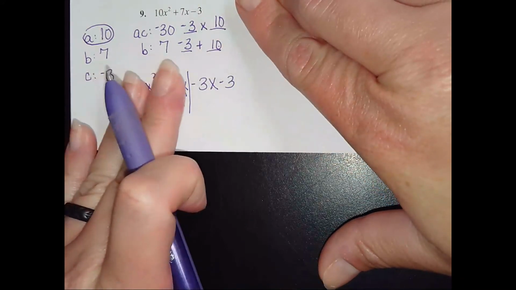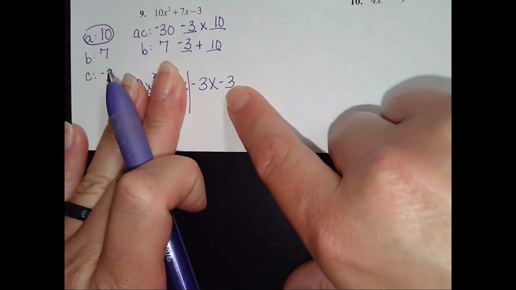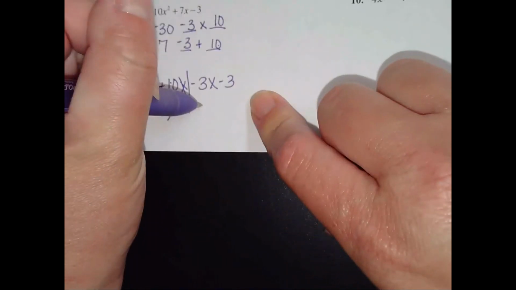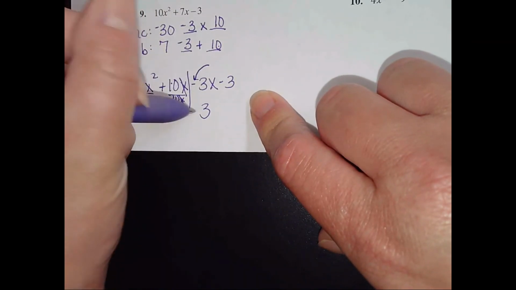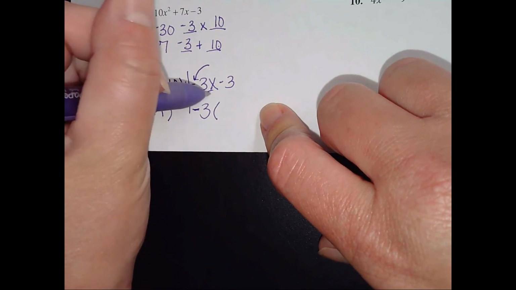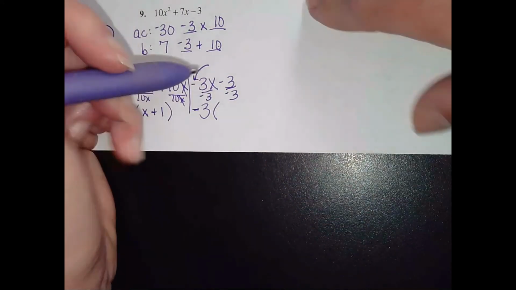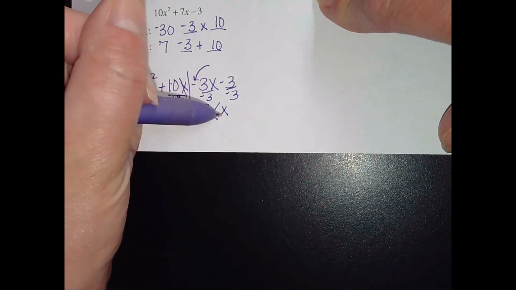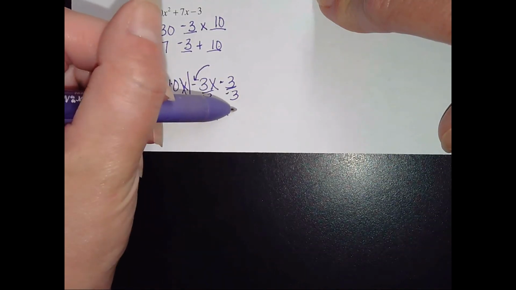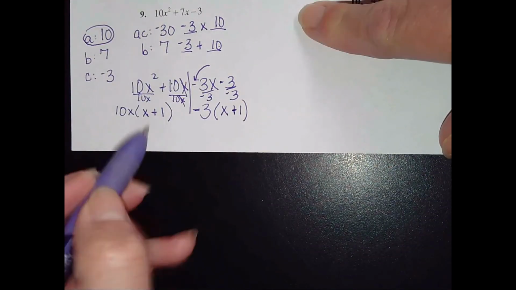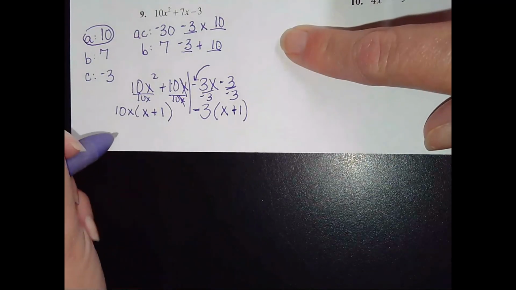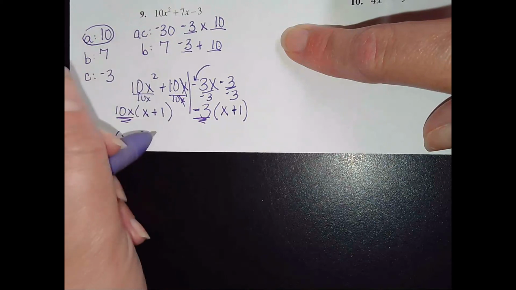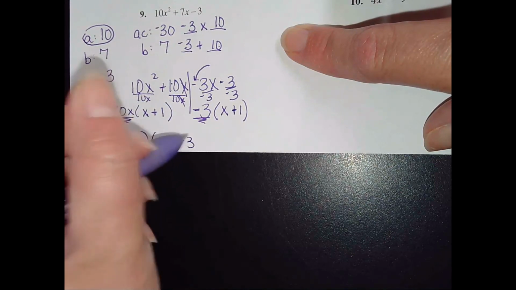On the other side, I have a negative 3x minus 3. The GCF of those two is a 3, but then you look out front and there's a negative sign. So you're going to divide everything by negative 3. Negative 3 divided by negative 3 is a 1. Bring down your x. Negative 3 divided by negative 3 is a positive 1. Your parentheses match, so bring down one of those. And then your GCFs, 10x minus 3.